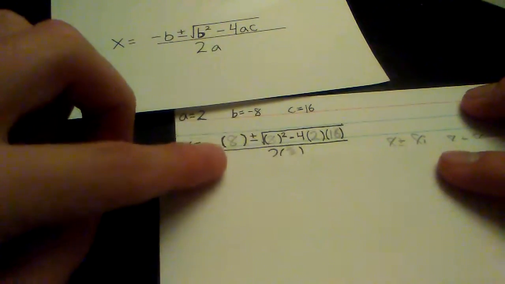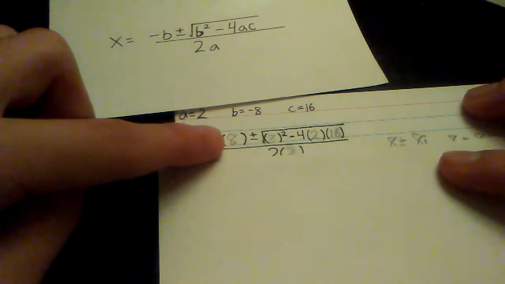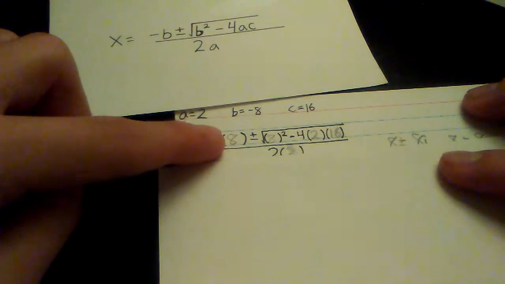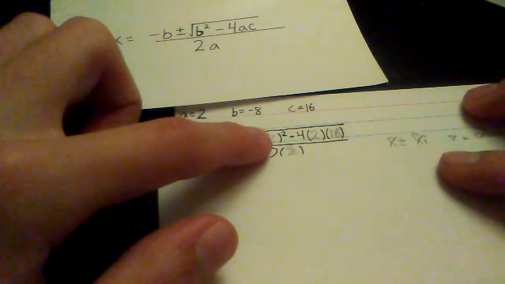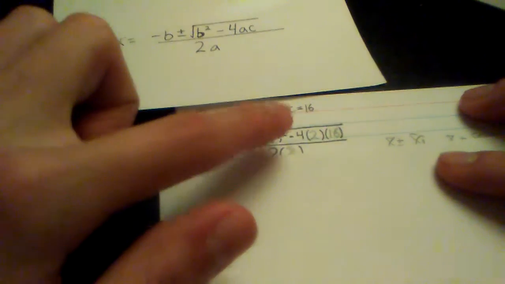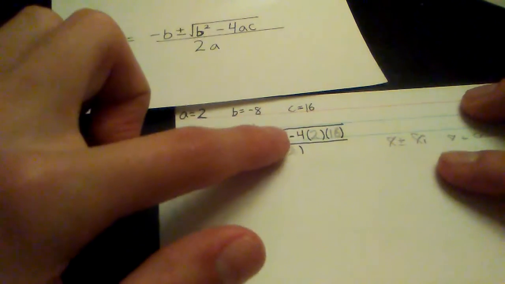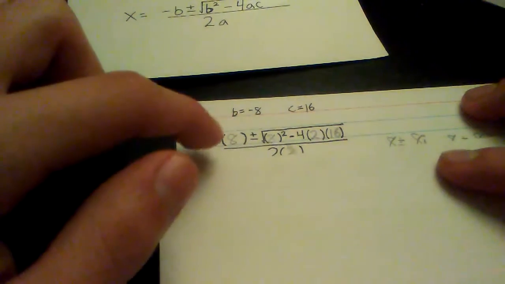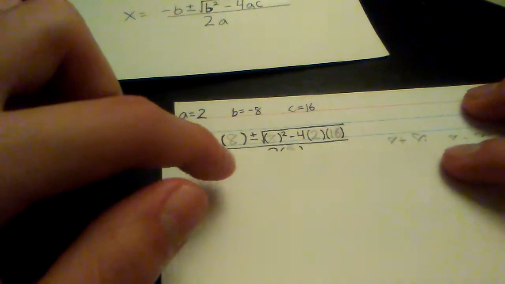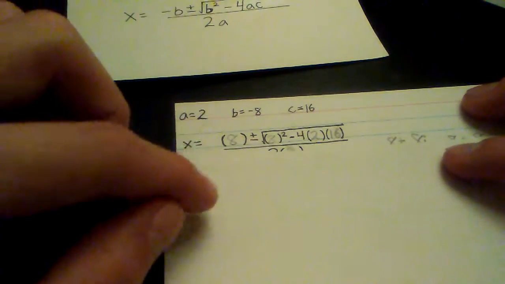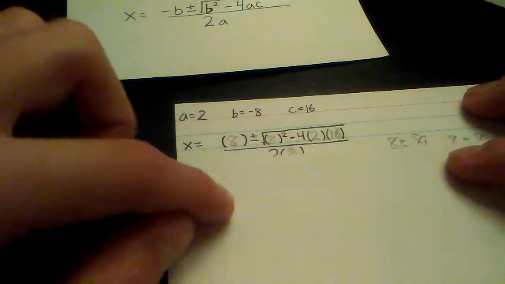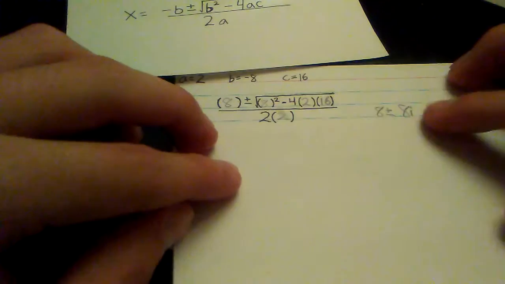You would put that right here. And then plus or minus square root of b squared, so 8 squared, minus 4 times a, that would be 2, and then times c, which is 16, and then over 2a, so 2 times 2, like that.